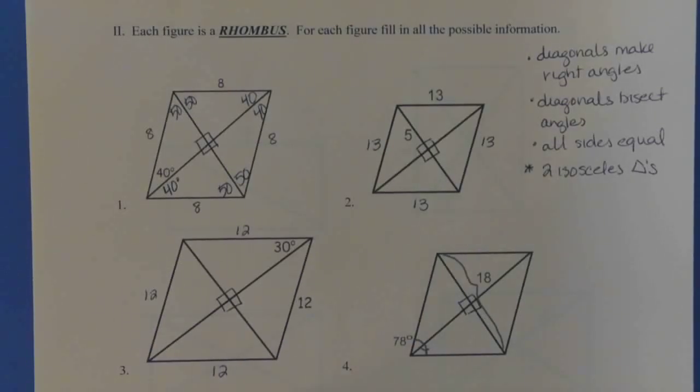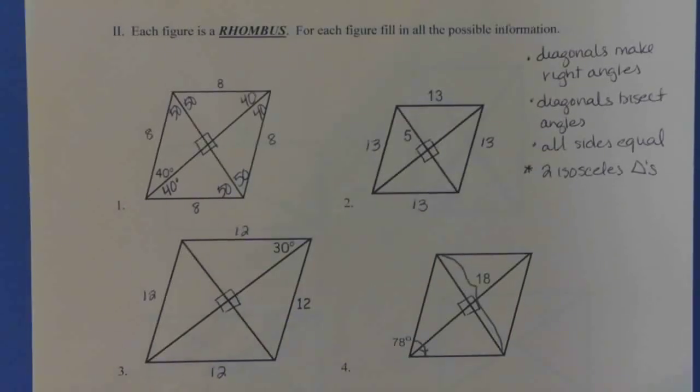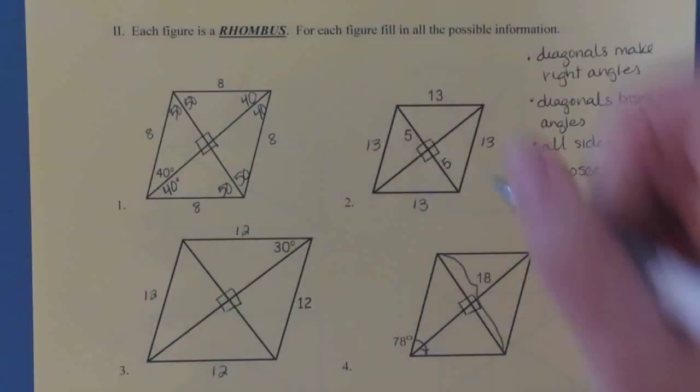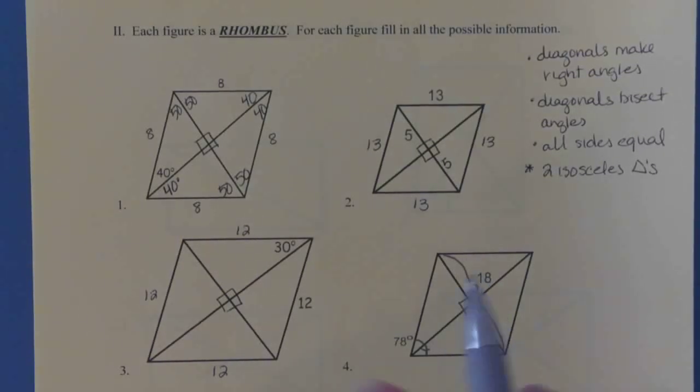Okay, and next problem, number 2. Now I filled in the 13. If this is 5, that means this is also 5. Oh, and I did forget to mention at the beginning, everything that's true about a parallelogram is also true about a rhombus because a rhombus is a parallelogram.